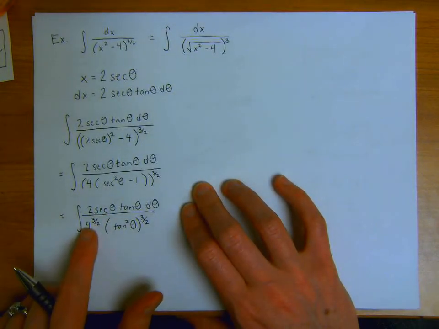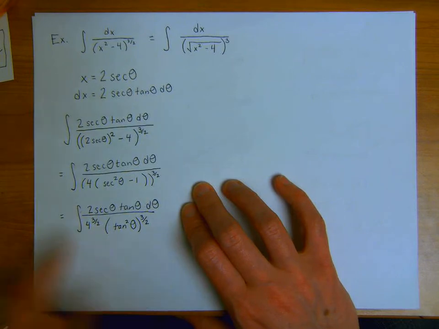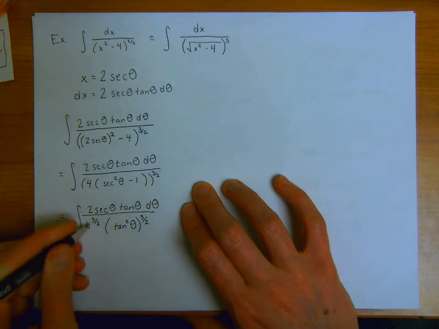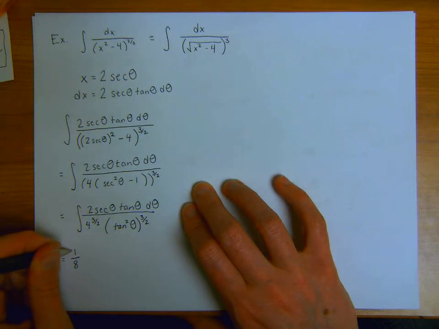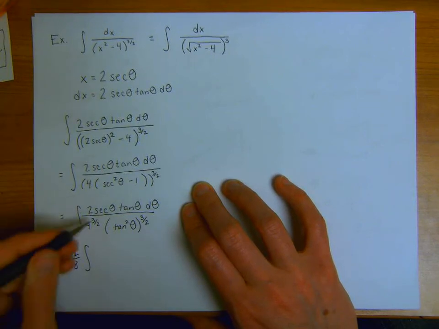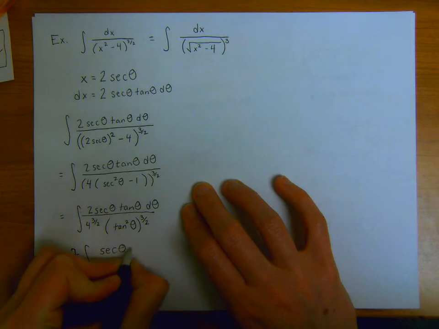4 to the 3/2, the square root of 4 is 2, 2 to the 3rd is 8, and it's in the denominator, so it's 1/8. Oh, the 2 I can also pull out front, so I'll make this a 2. Right, I just pulled out these coefficients. The numerator stays the same.